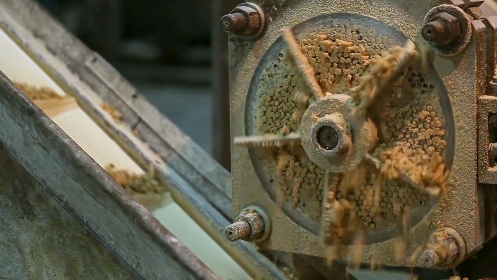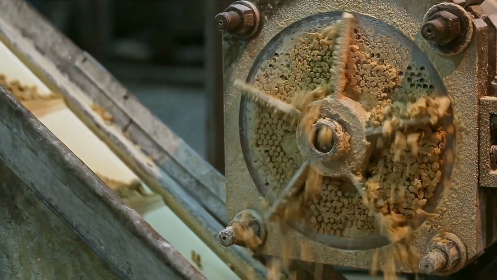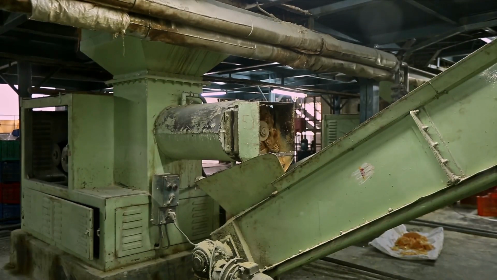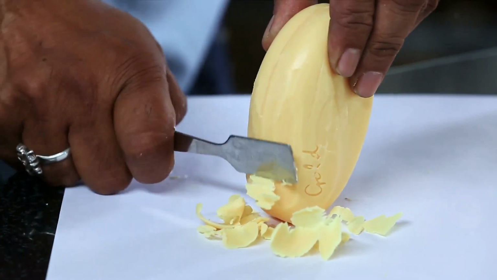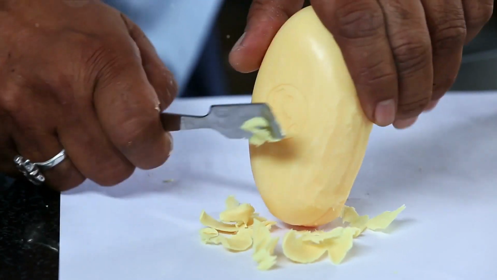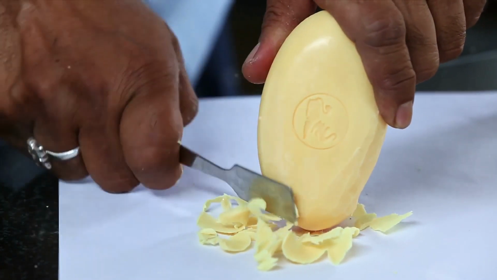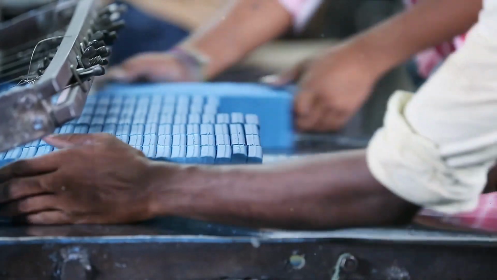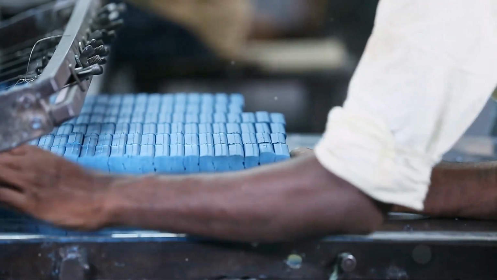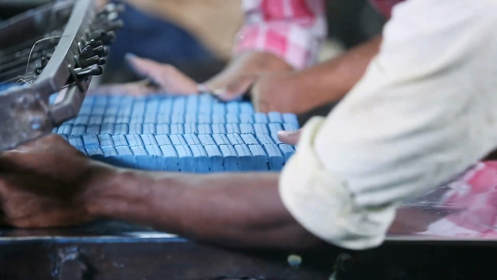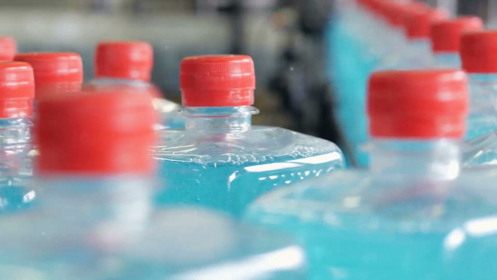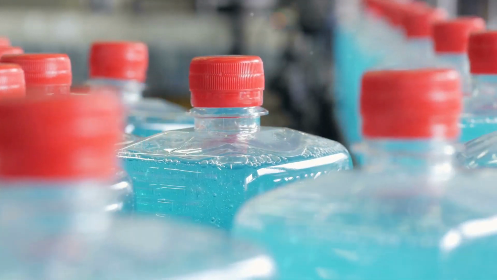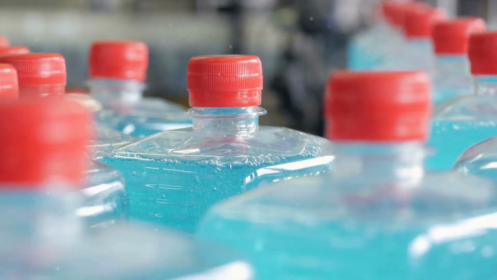Now, it's time for the soap to take its final form. The solid soap mixture is fed into a machine known as a plotter. This machine extrudes the soap, shaping it into long, continuous bars, which are then cut into individual pieces. And there you have it. The soap is now in its final form, ready to be packaged and sent out into the world. But the journey doesn't end here. Each bar of soap goes through rigorous quality control tests to ensure it meets the high standards set by the company. Commercial soap making is a complex process involving a perfect blend of science and creativity.